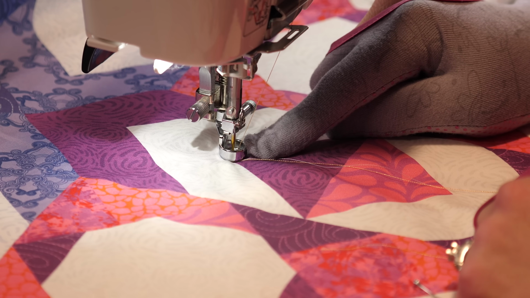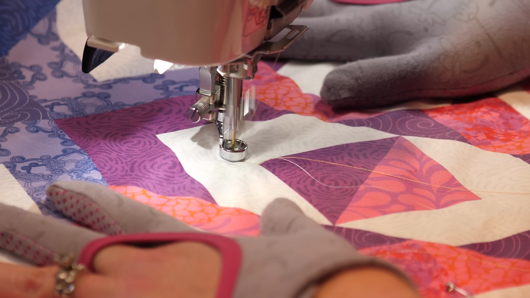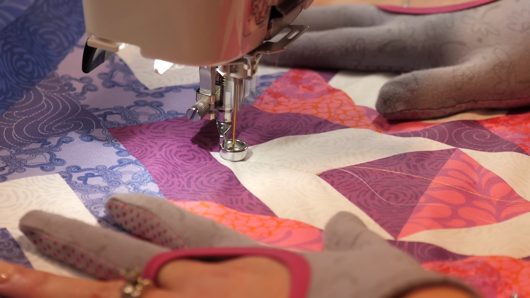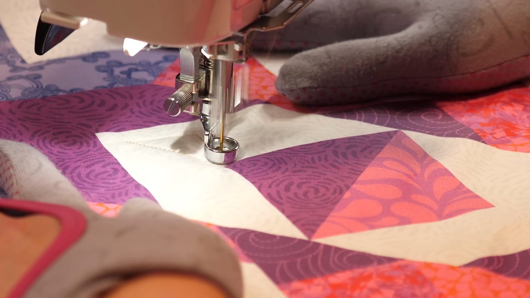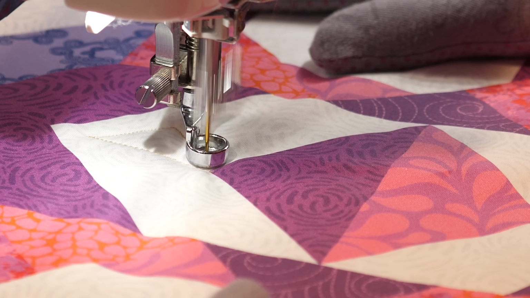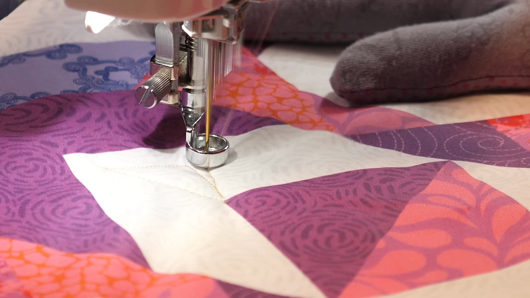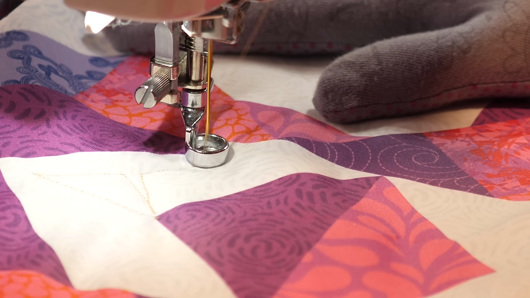Starting from the inner corner, I'm going to quilt a line straight across the other side, stopping about 1/4 inch from the edge. Then I'm going to echo the side and return back to that starting point. Now that I have that first wedge, I'm going to add the next wedge by quilting a line that ends about 1/4 inch away from the previously quilted one. Then I'm going to echo the side and come back to that starting point.